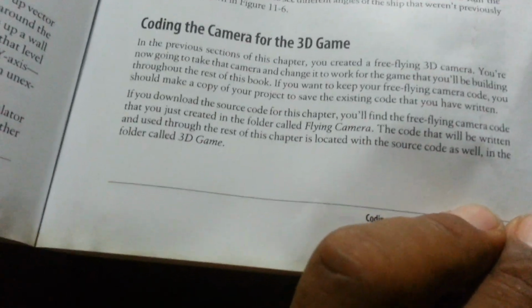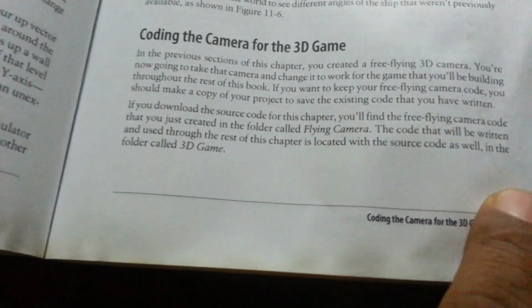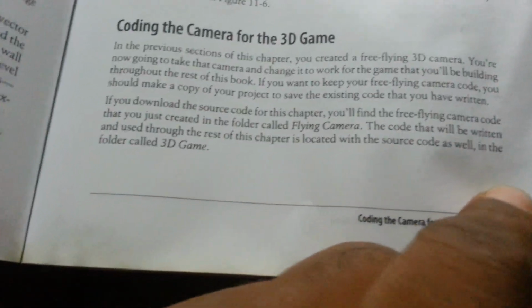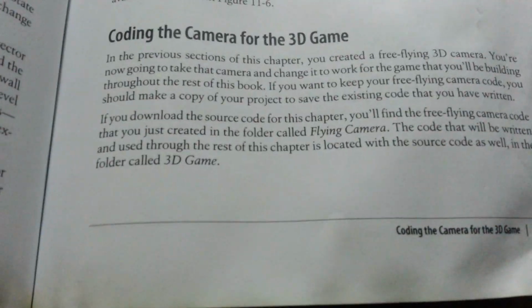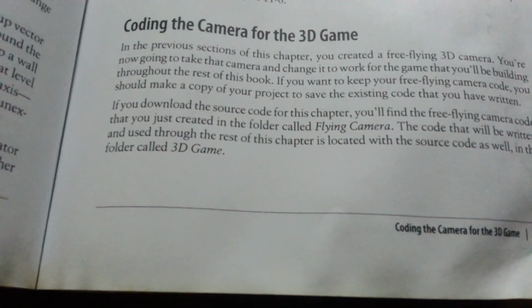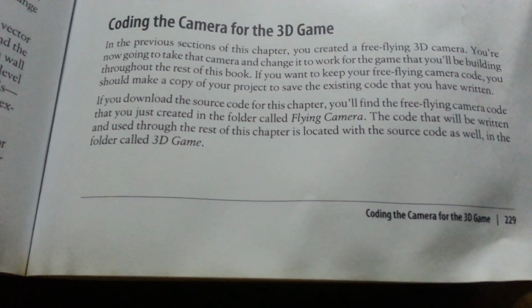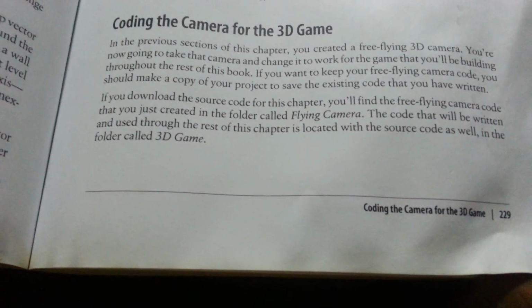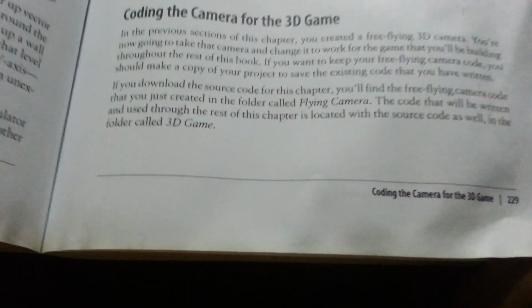So basically, you're going to take that and change it to work for the other part of the game in the book. If you want to keep that free flying mode and the code, you should also make a copy of the project and save. We're going to skip that and go to it later.